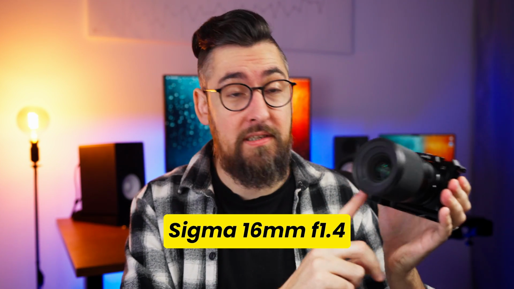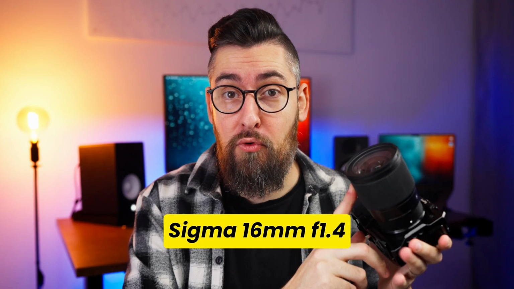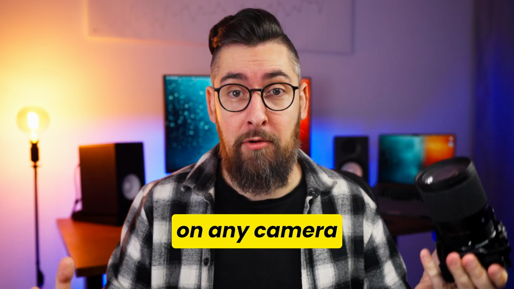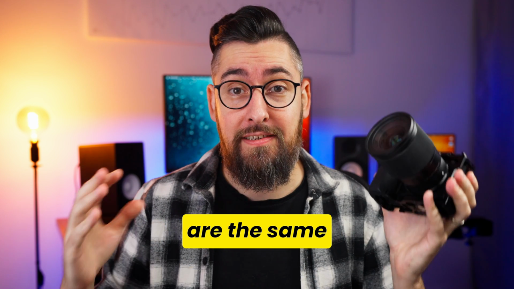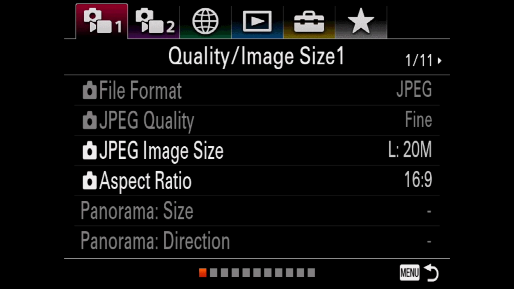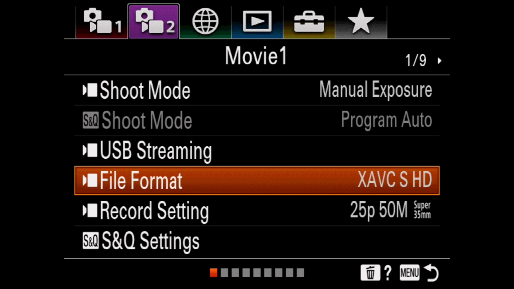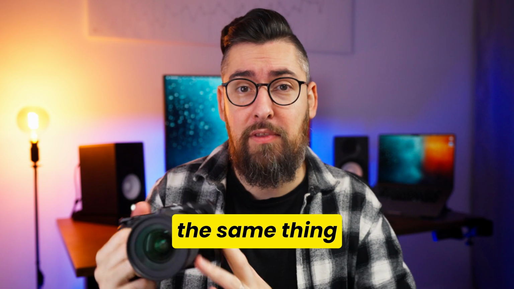I will show you using this Sony ZV-E10 with Sigma 16mm f1.4 because it's so popular, but you can do the same thing on any camera. Doesn't matter if it's a Canon or Nikon or Panasonic. All the settings are the same. You just need to find those settings in your camera menu, but they are doing the same thing, okay? You can do the same thing on any digital camera. And I will keep things as simple as possible without any technical terms, okay?